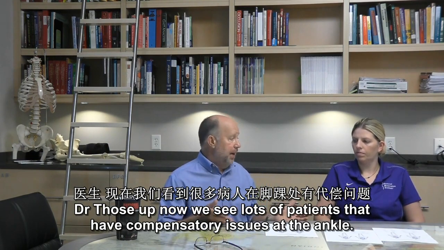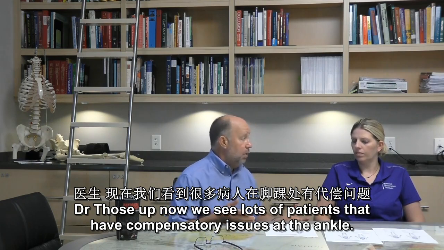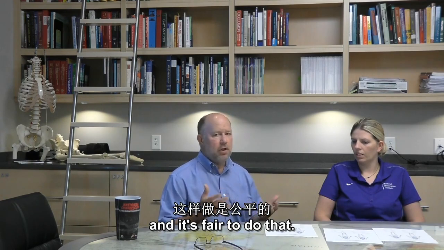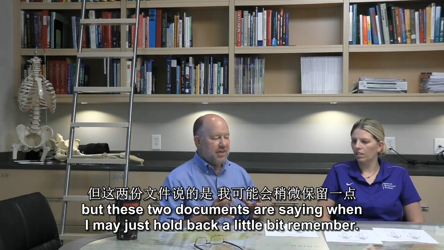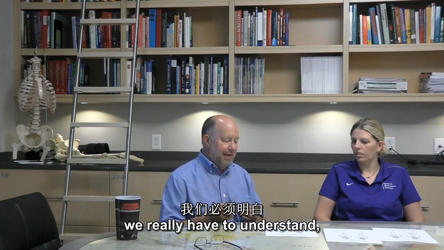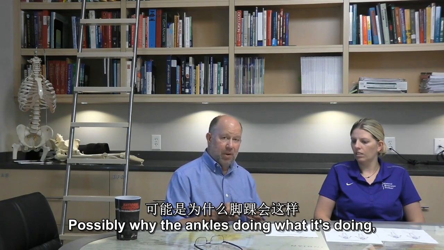Now we see lots of patients that have compensatory issues at the ankle, but now we're getting into some complexity. And it's fair to do that. But these two documents are saying, wait a minute, just hold back a little bit. Remember, before we treat the ankle, we really have to understand possibly why the ankle is doing what it's doing.